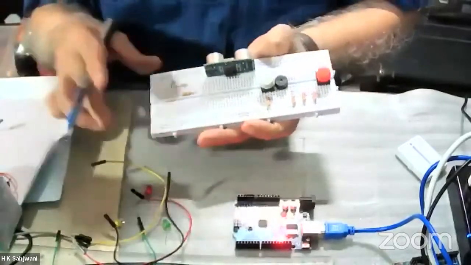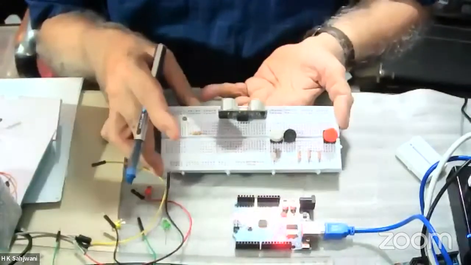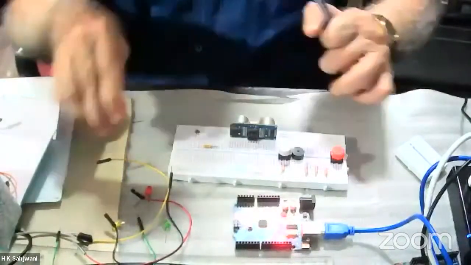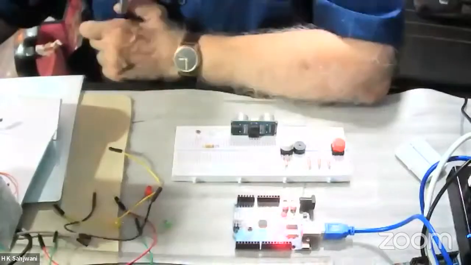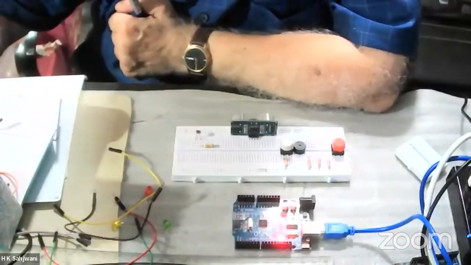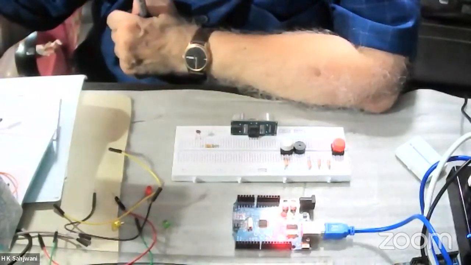So let us do for a few minutes, but it will not take more than 2-3 minutes. So let me make the connection. So say I connect this particular point. First of all, I must upload the program, and for uploading the program, I have to change the programming.